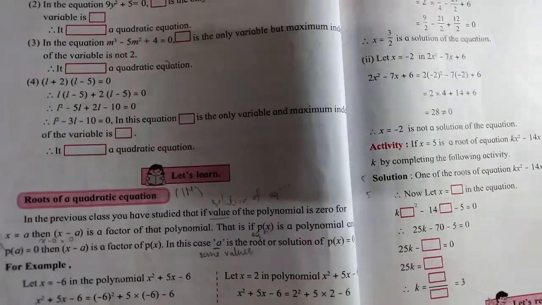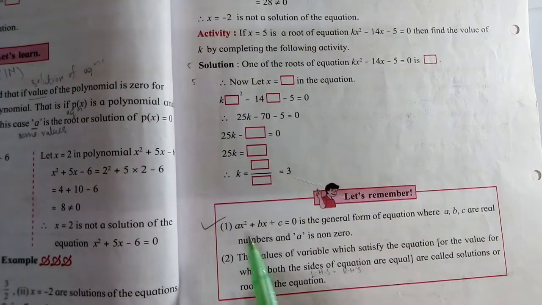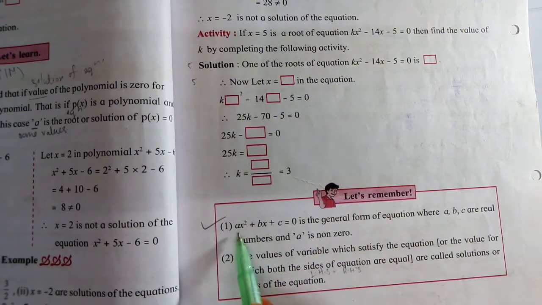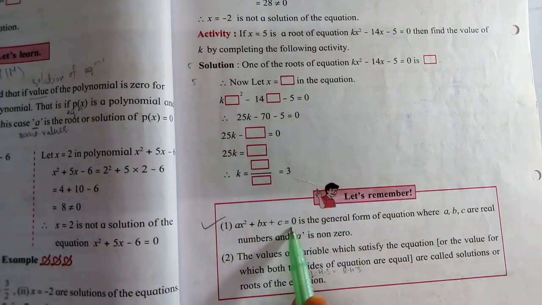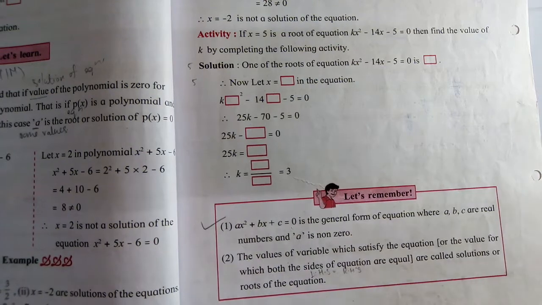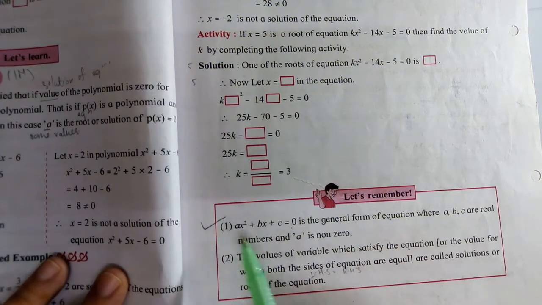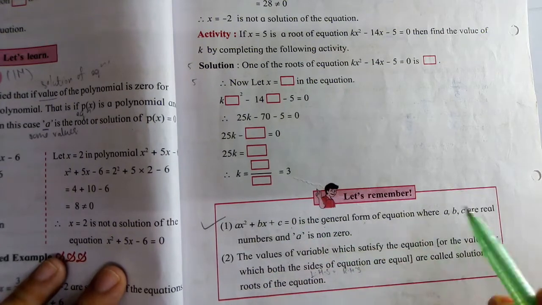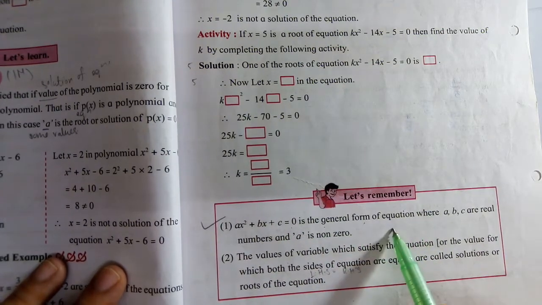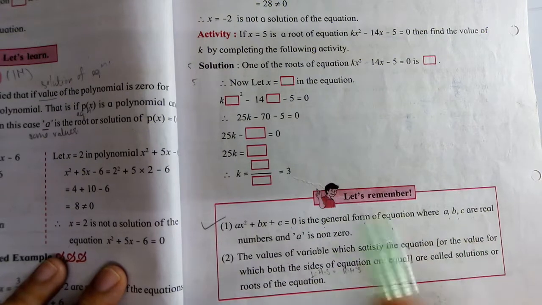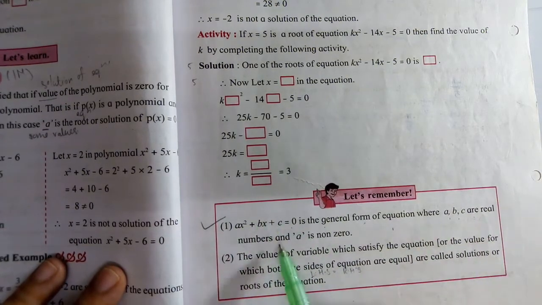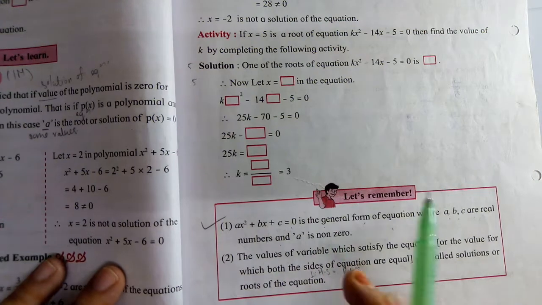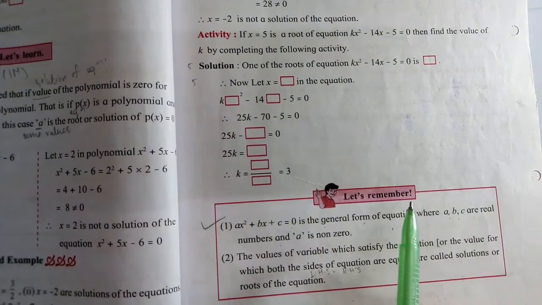On page number 33, let's remember: ax square plus bx plus c is equal to 0 is the general form of a quadratic equation, where a, b and c are real numbers and a is non-zero. That means the value of a will not be 0.